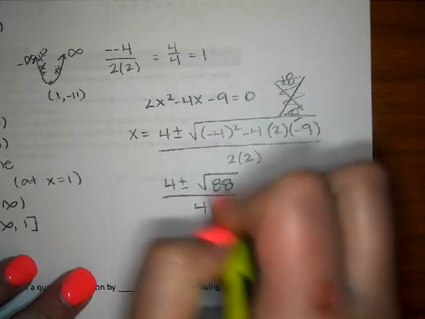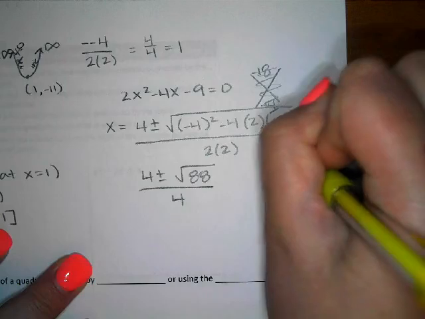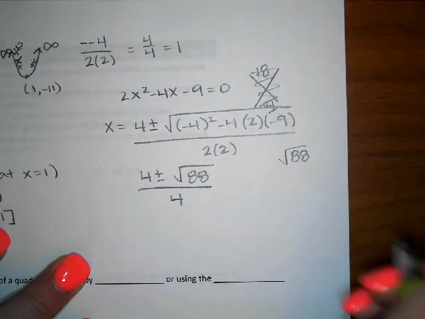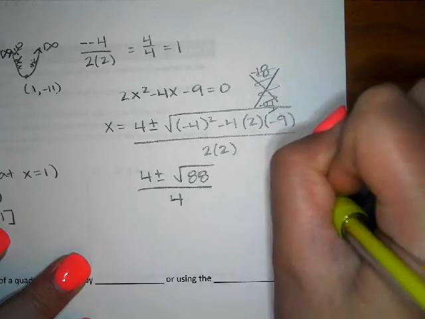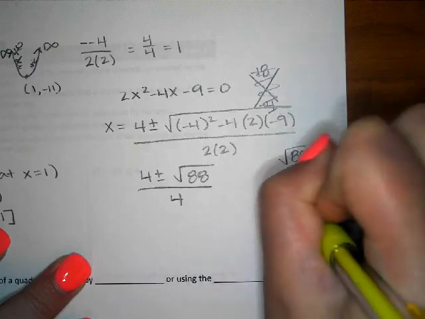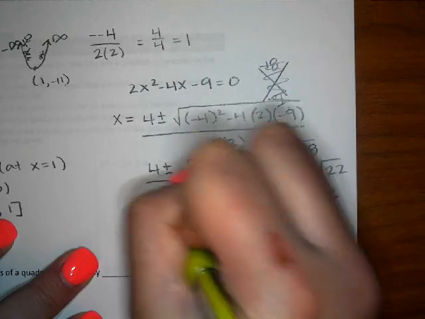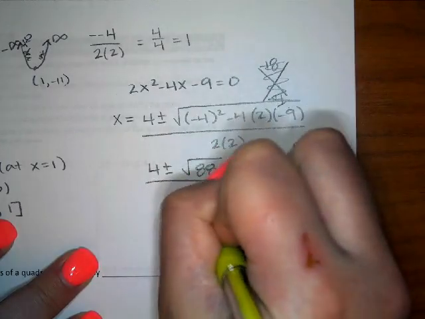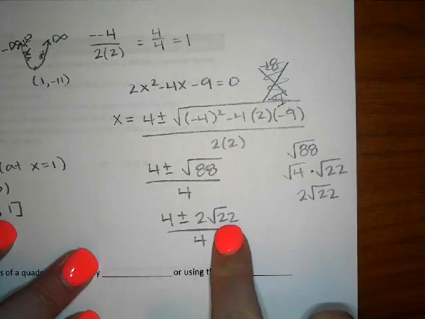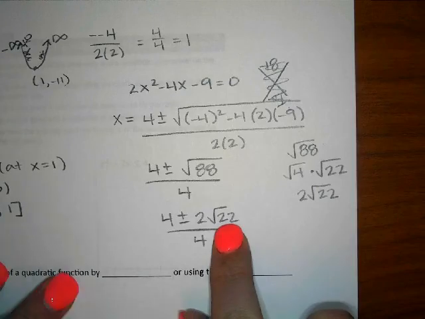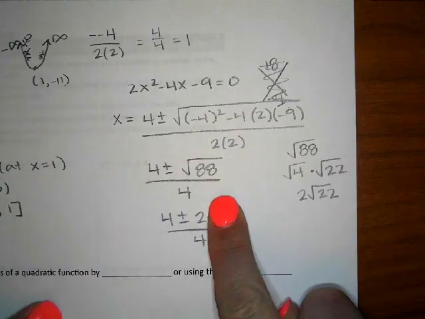So the biggest perfect square that goes into 88 is 4. So that's root 4 times root 22. So that's 2 root 22. So 4 plus or minus 2 root 22 over 4. So the radical has been simplified as much as we can simplify it. We can't touch that. But the 4, the 2, and the 4, those can be reduced. We can divide all of those numbers by 2. So 4 divided by 2 is 2, 2 divided by 2 is 1, 4 divided by 2 is 2.